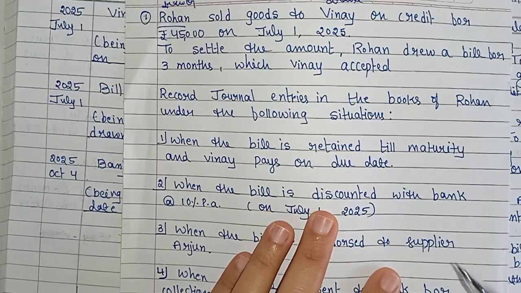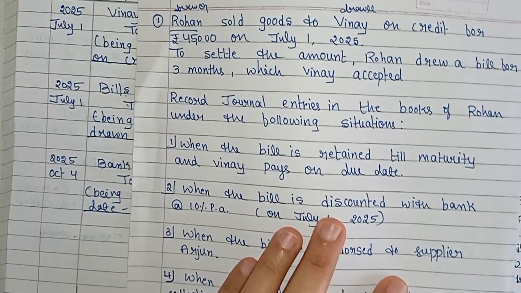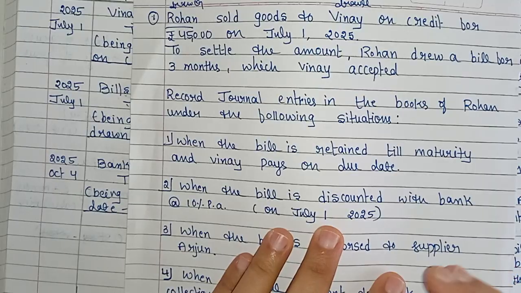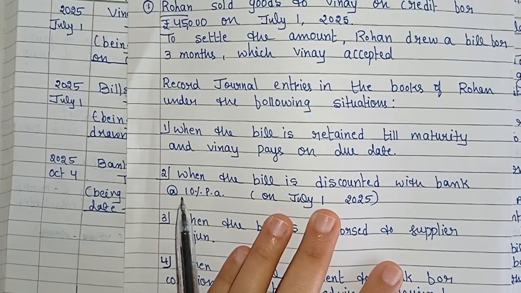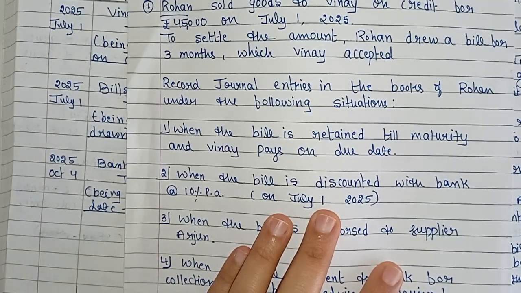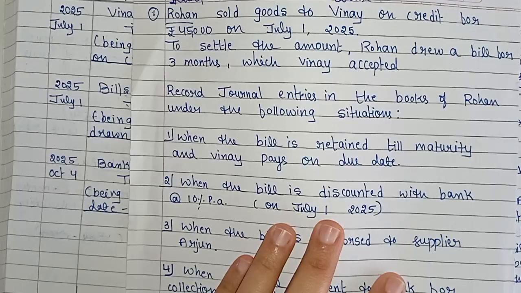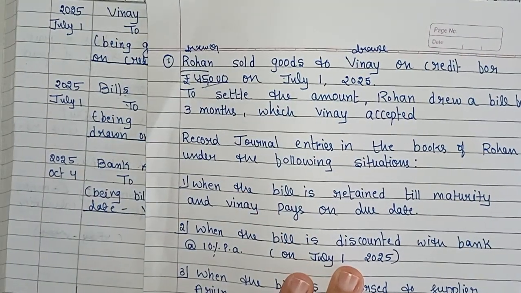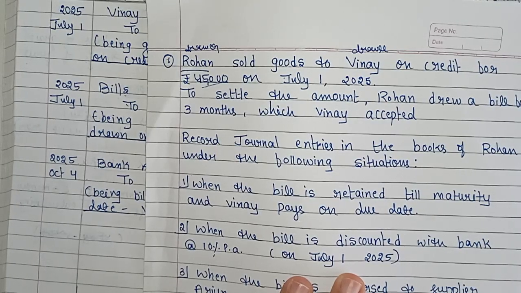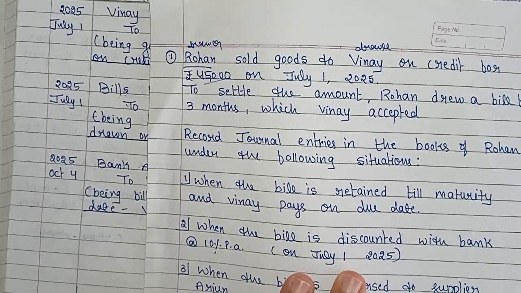In our case, Rohan is the drawer, right? If he needs the amount immediately, he will discount the bill with the bank. So the bank gives him the bill amount after deducting some interest. In our case, the interest charged by the bank is 10% per annum. Means the bank will not give the full amount of rupees 45,000. It will pay after deducting some interest. So those charges are called discount.